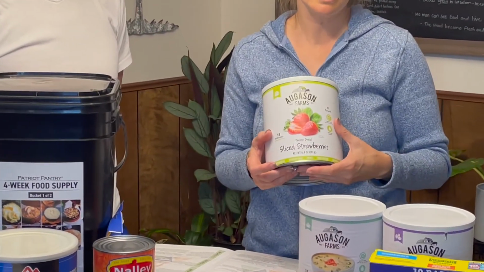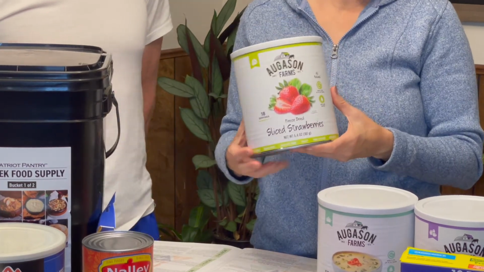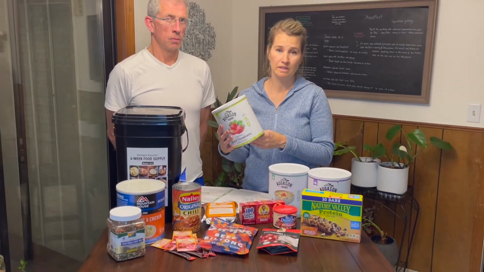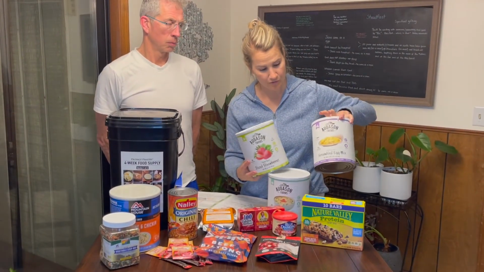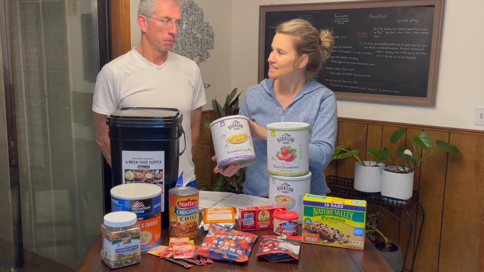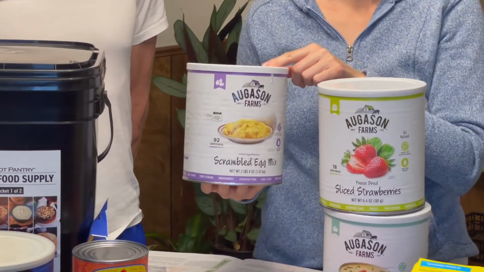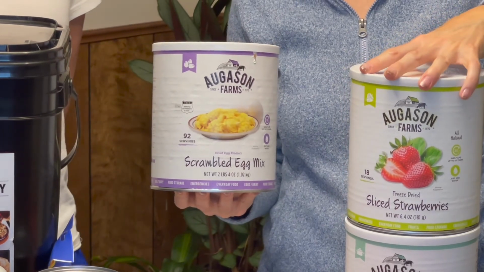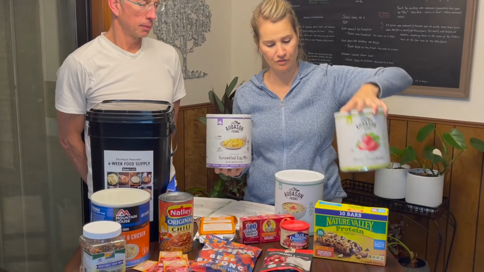The difference that I noticed was with the freeze-dried Augustin Farms, this will last for 30 years unopened and stored properly. This has a 30-year shelf life. But there are other Augustin Farms things like this scrambled egg mix, and this, this has a 10-year shelf life. When you have dairy put in or animal byproduct, it's going to have a much lower shelf life. So both of these had a 10-year shelf life on them.